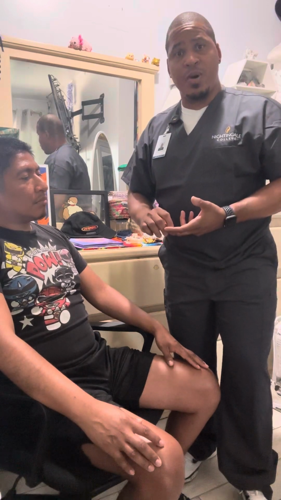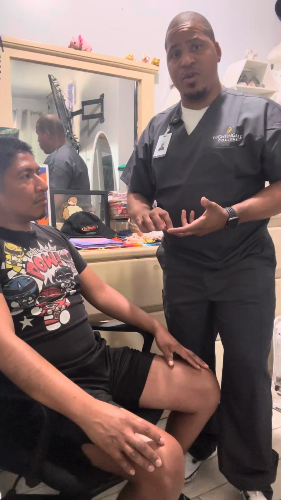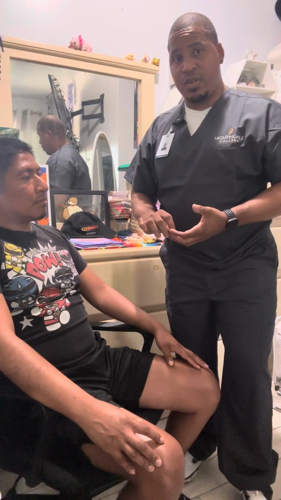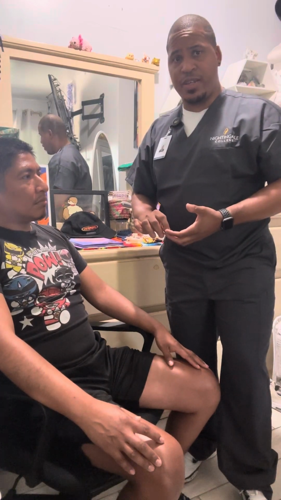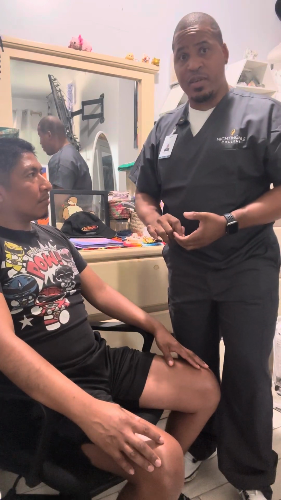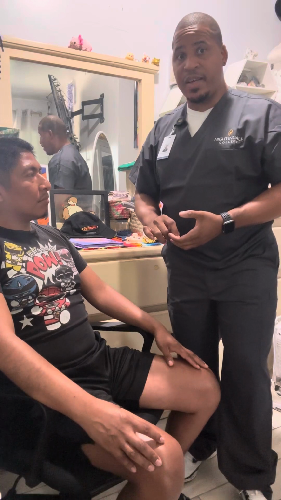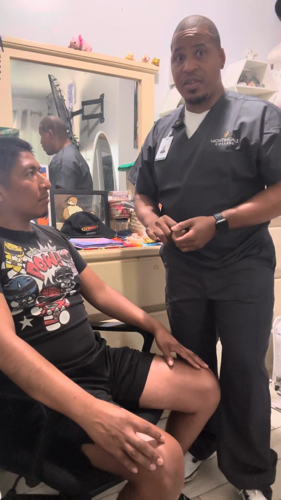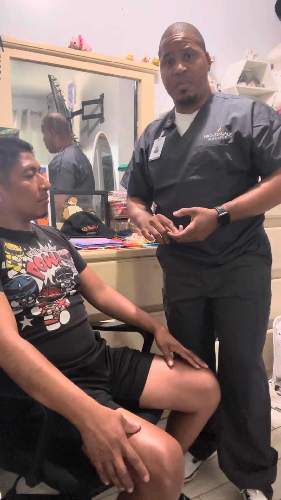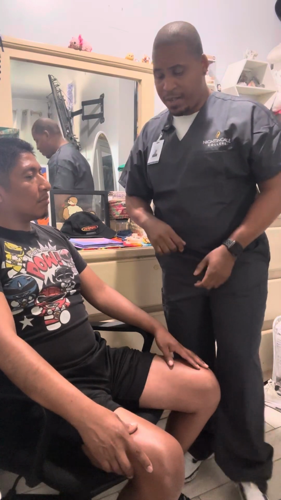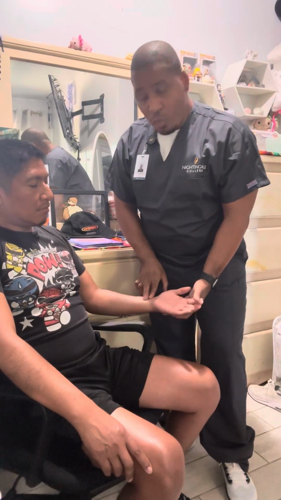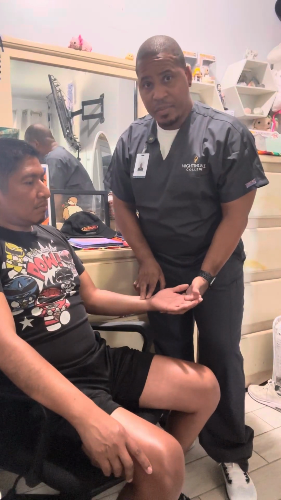Pulse normal range would be 60 to 100. That would be considered a normal range. Anything over 100 will be considered irregular. Anything under 60 will be considered irregular. So I start first by palpating his radial pulse, which is located here.